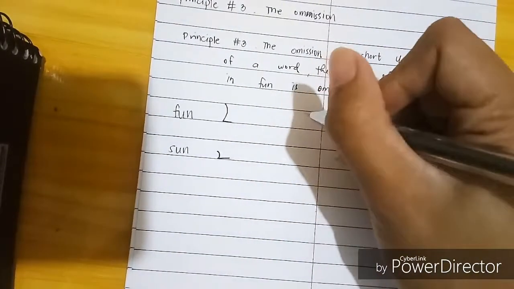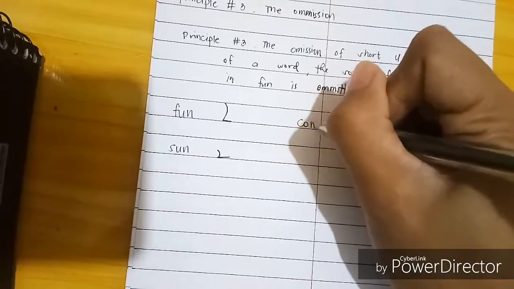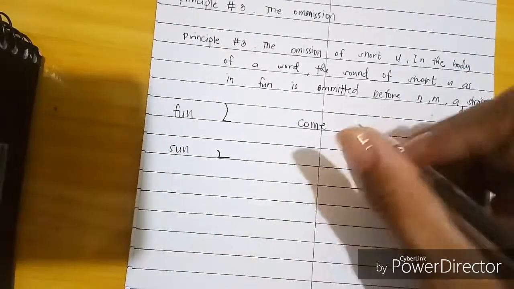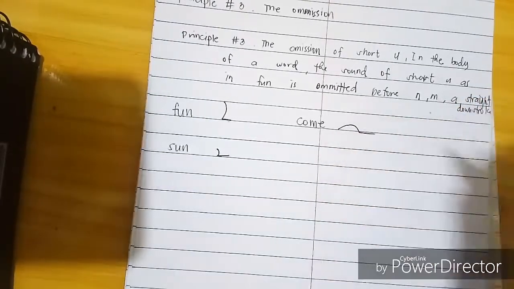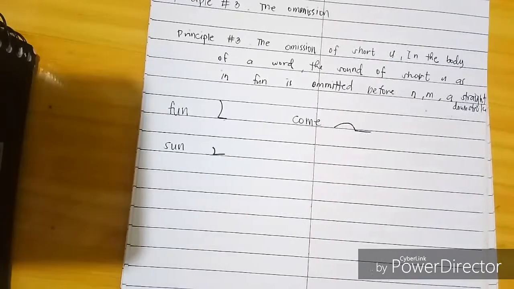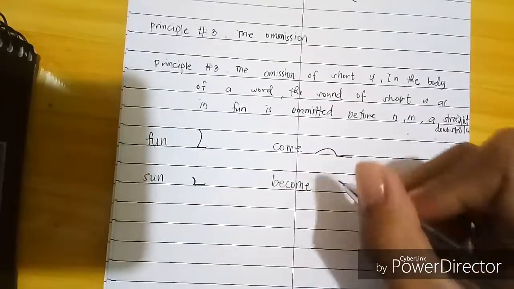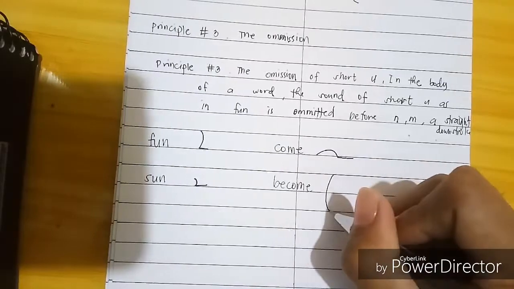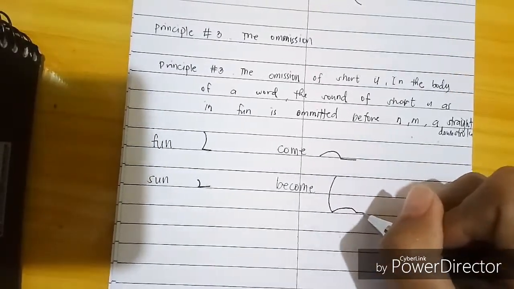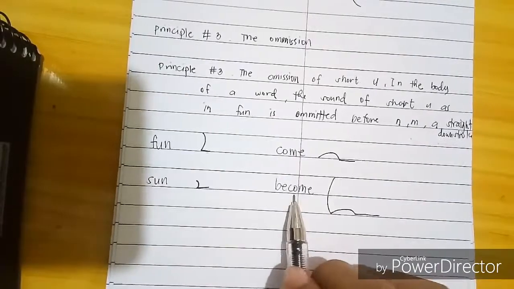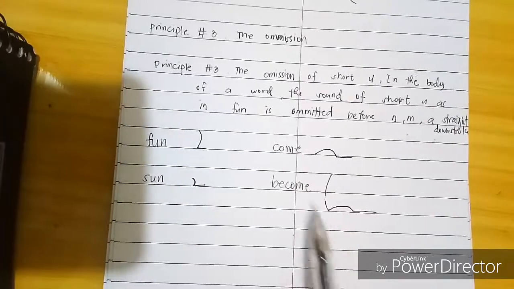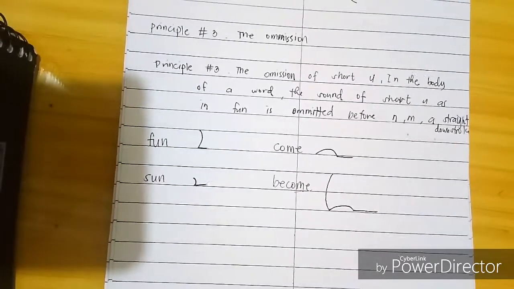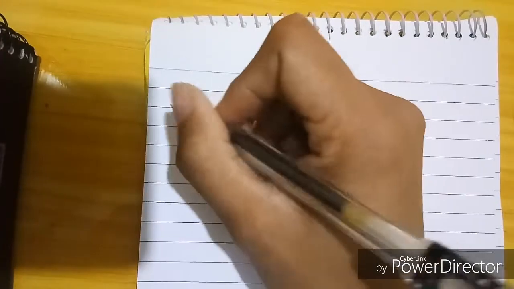For example, the word come. It is written in this way. It's written as K and M. The sound U will also be omitted because after that is the letter M. Another is before a straight down stroke, the sound of short U is also omitted.